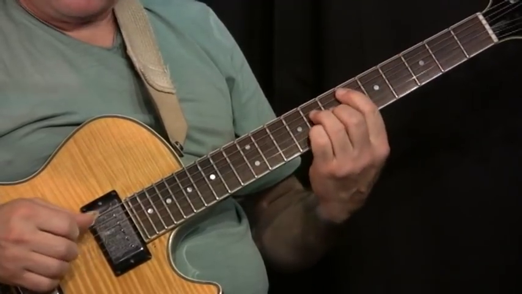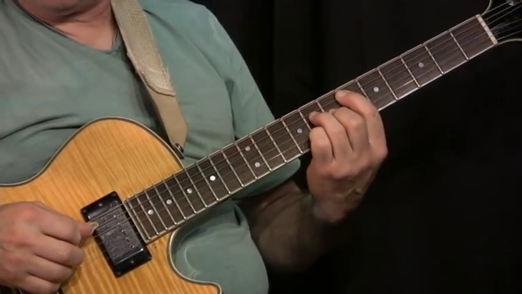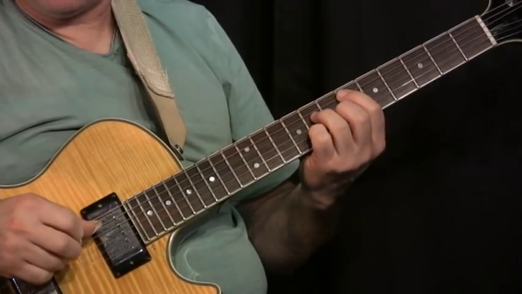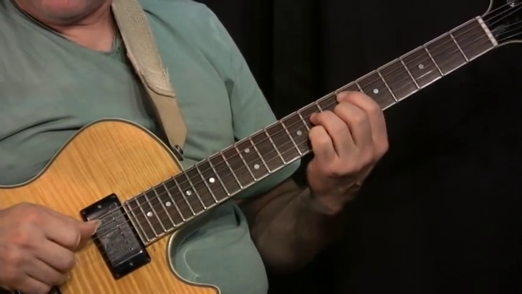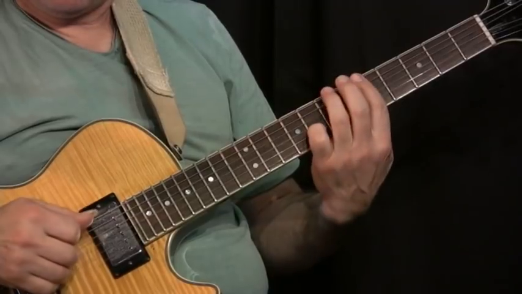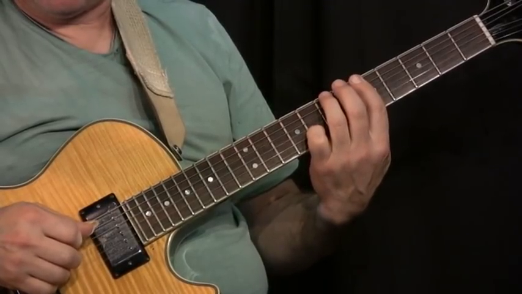So this section brings up something unusual. 2 chords that have nothing to do with each other harmonically. The E flat major 7 to A minor 7.